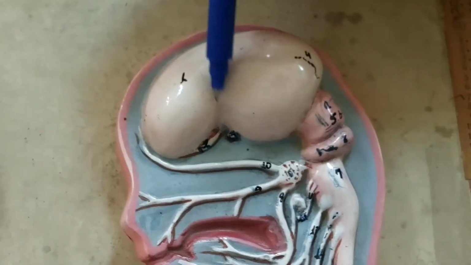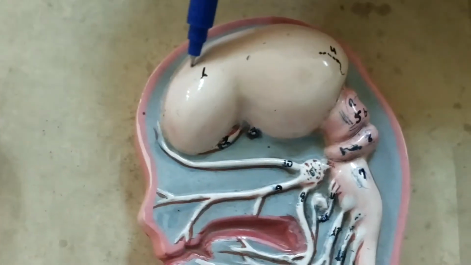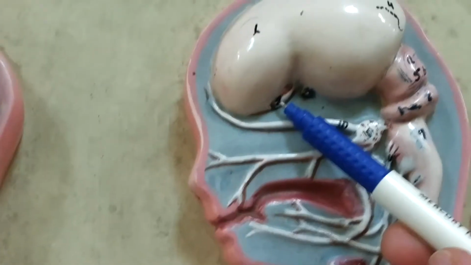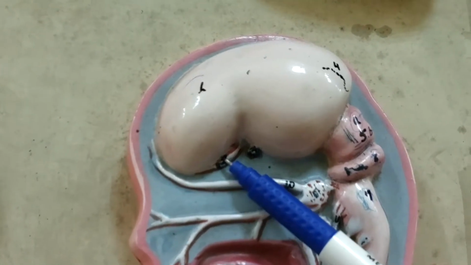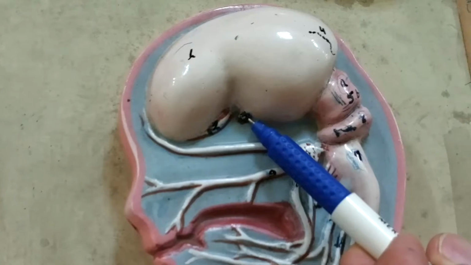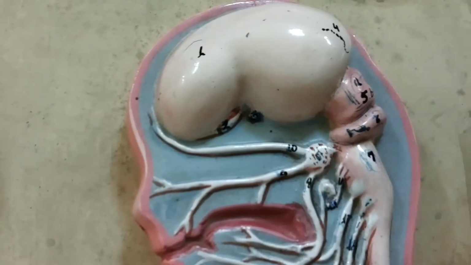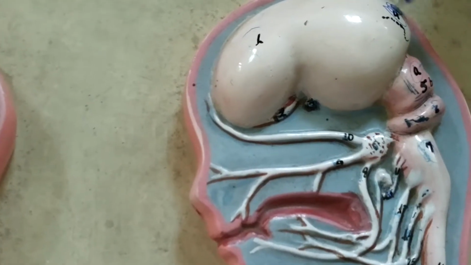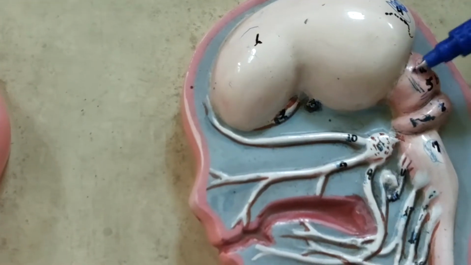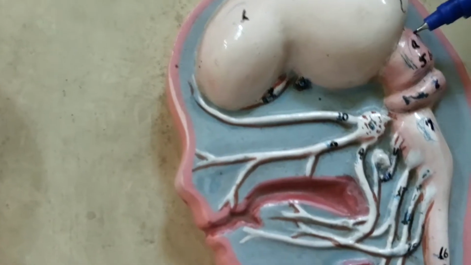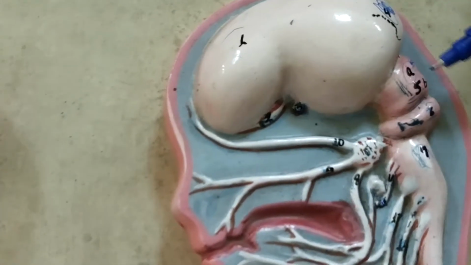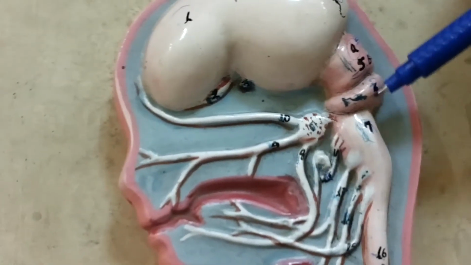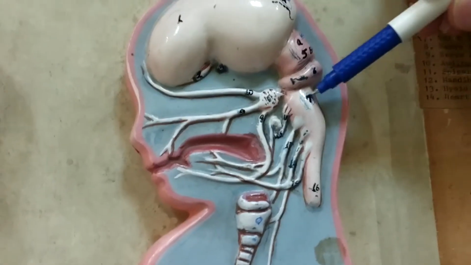This is the fully developed cerebral hemisphere, developed from the telencephalon. The olfactory lobe or bulb. The optic chiasma. Diencephalon. The mesencephalon, midbrain, having the superior colliculus and the inferior colliculus. The cerebellum, the medulla.